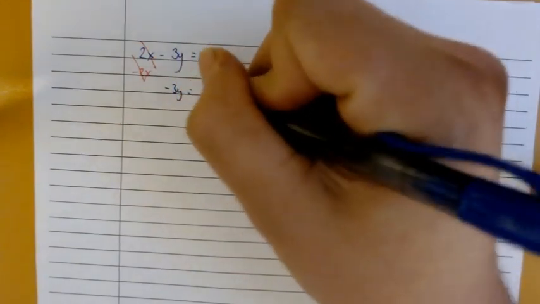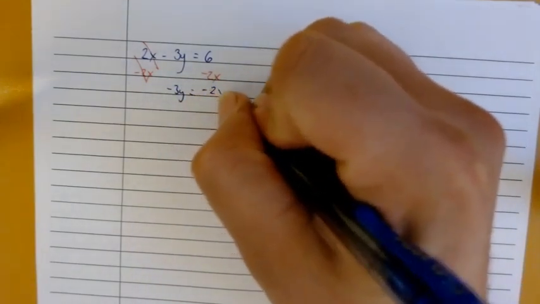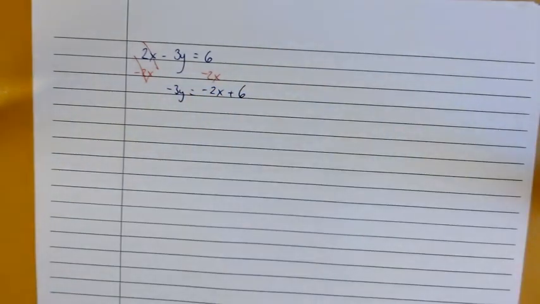So here, let me go ahead and do this by using the slope-intercept form. If I subtract 2x from both sides, these subtract off, giving us minus 3y equals 6 minus 2x. Here we typically write the variable first, so let's say minus 2x plus 6.